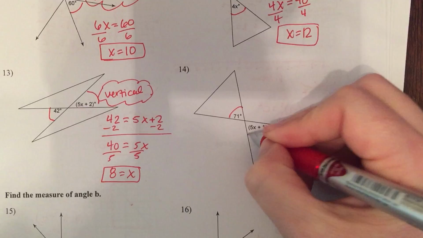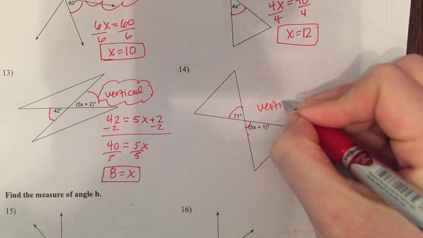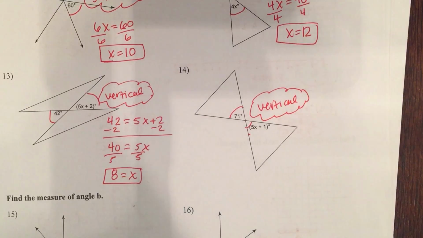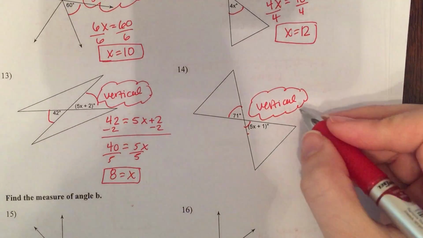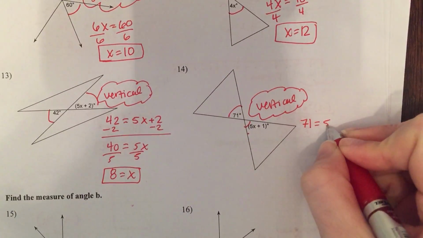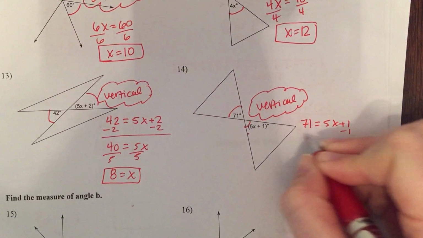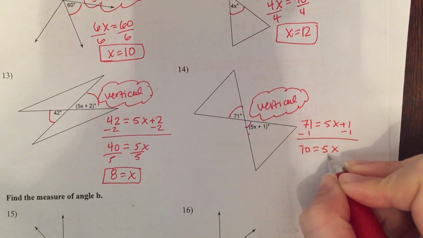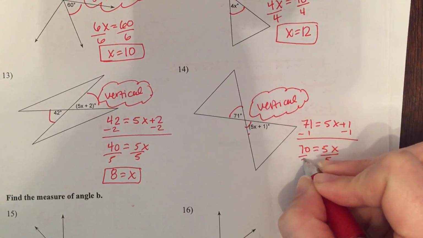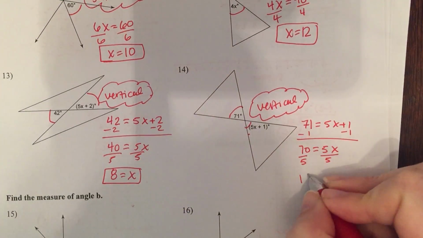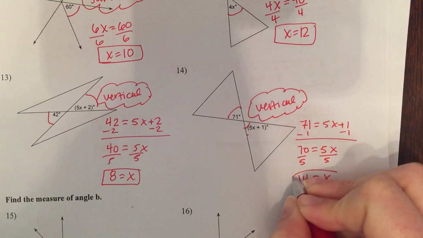14, they are vertical. Notice each time I write the vocabulary word, I identify it, not the definition. So I identify that it's vertical. 71 equals 5x plus 1 minus 1. 70 equals 5x. Divide by 5. 14 equals x.